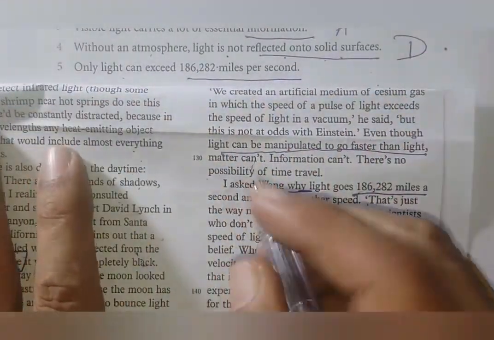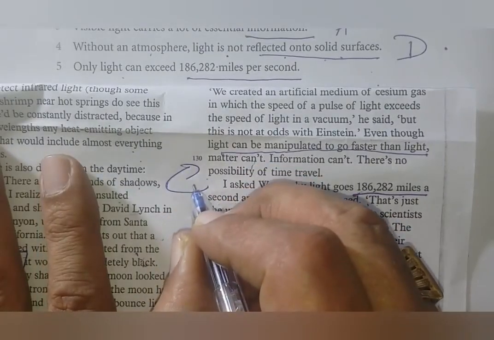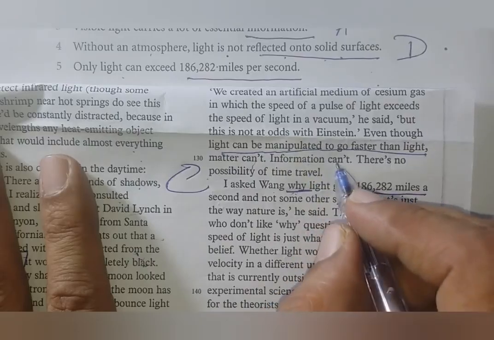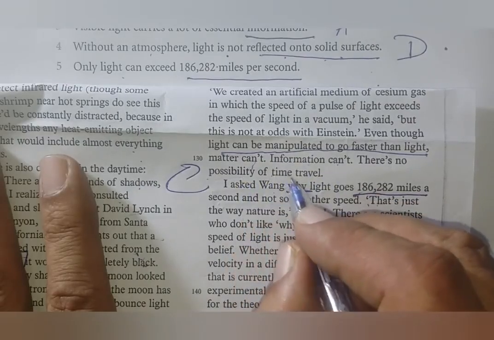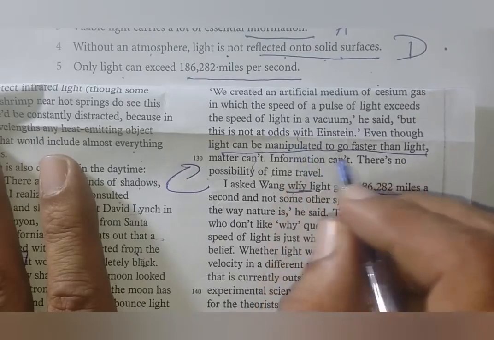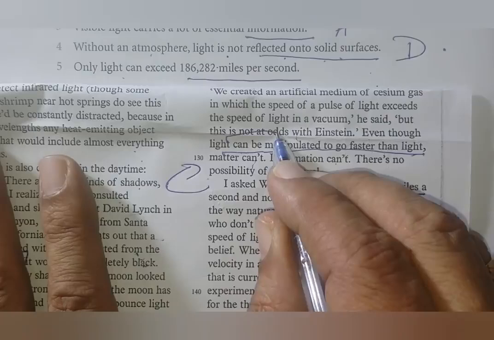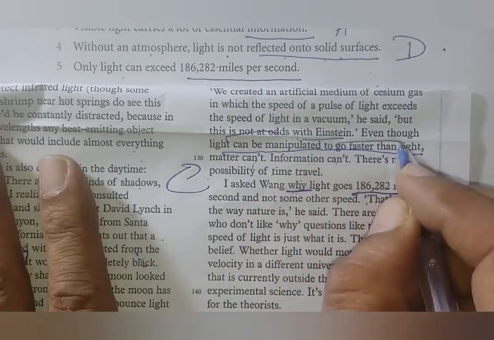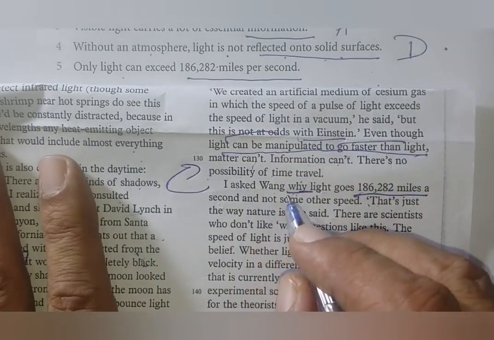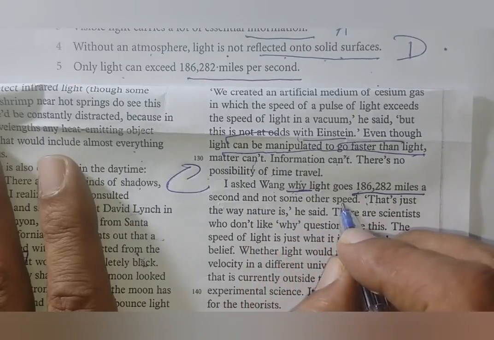He said, I asked of this. So it means I have to go to the past line. Information can't. There's no possibility of time travel. Light to go faster than light. Even though it can go, Einstein is there, faster than light. I asked Wang, why light goes this miles, not some other speed.